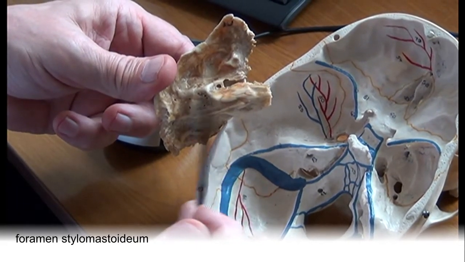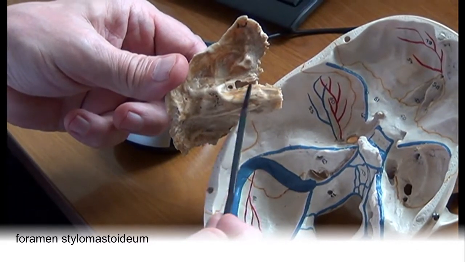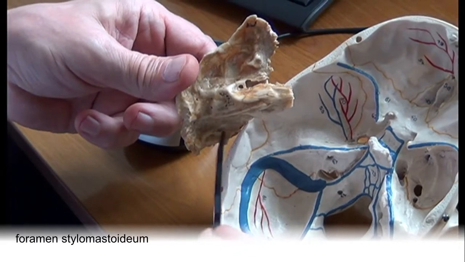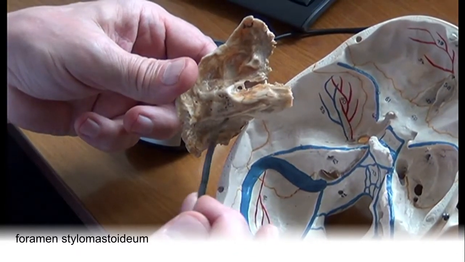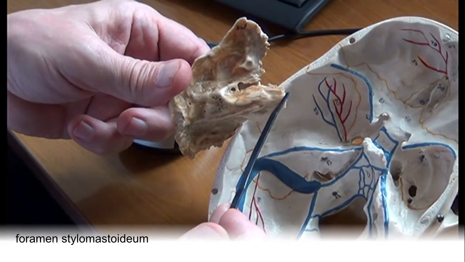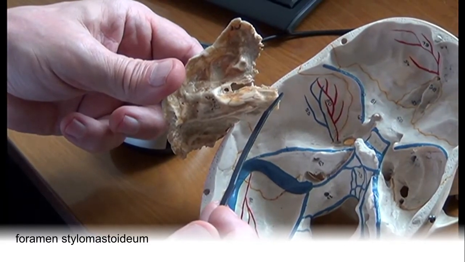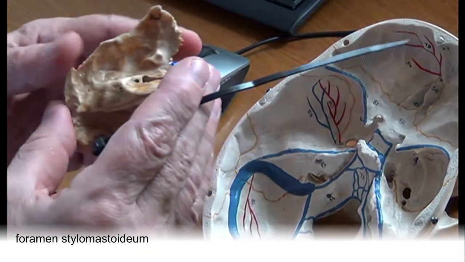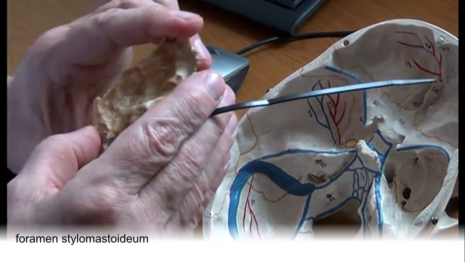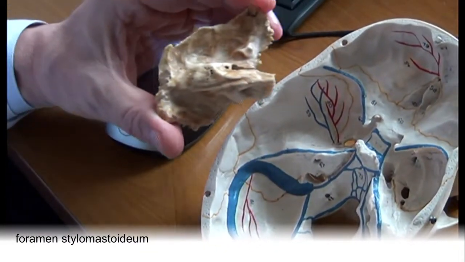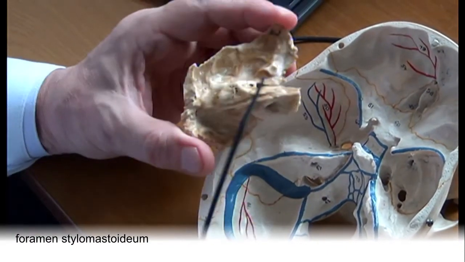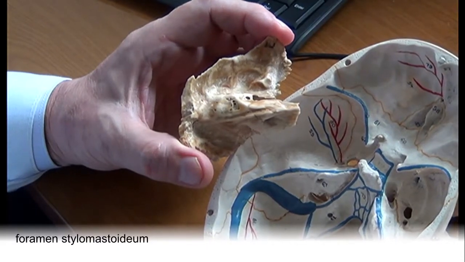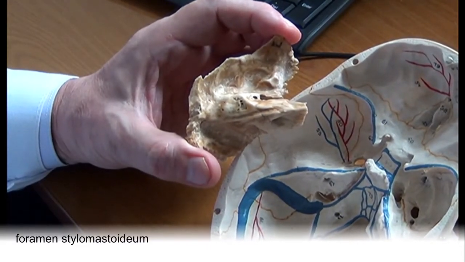This is pyramis. This is the basis of pyramis. This is apex. And pyramis or pars petrosa has three planes, three surfaces.